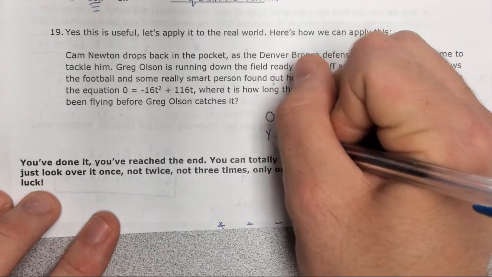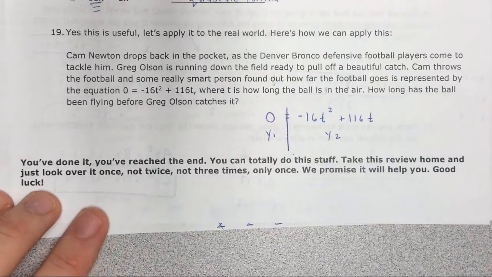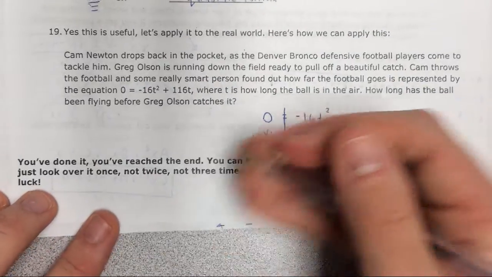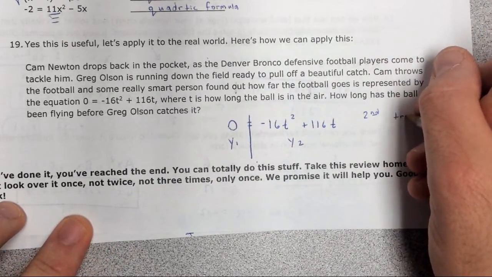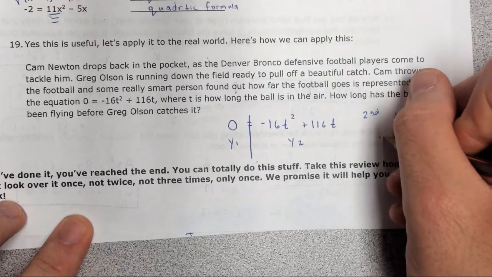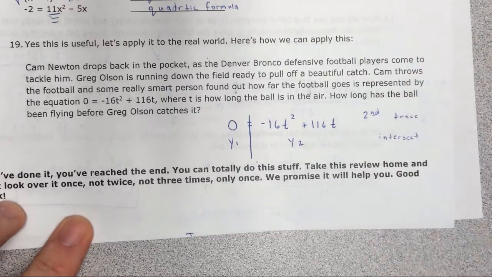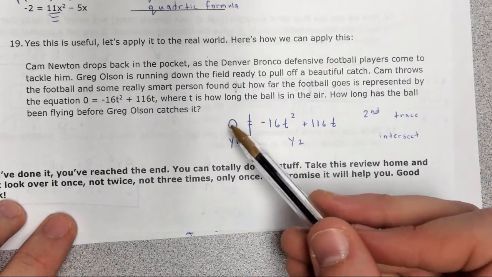I'm going to plug this side into y1, this side into y2, and I'm going to see on the graph where these two things meet. Remember, I'm going to press second, trace, and find the intersection, so intersect. And I can actually find where time is equal to 0.